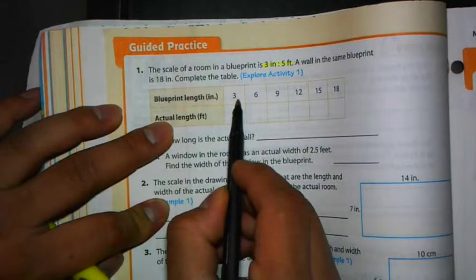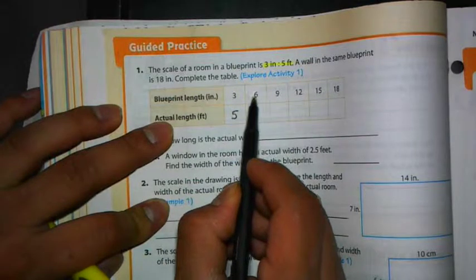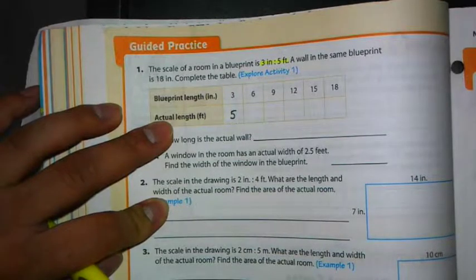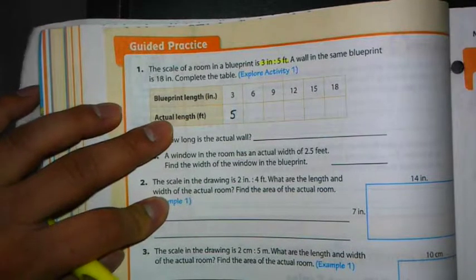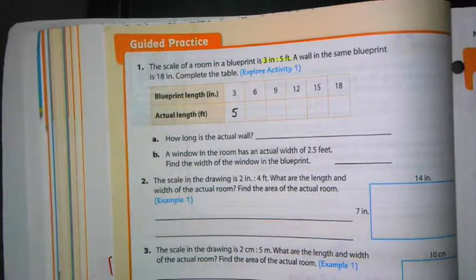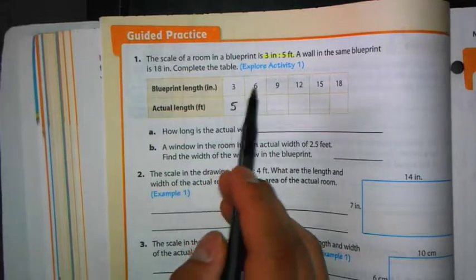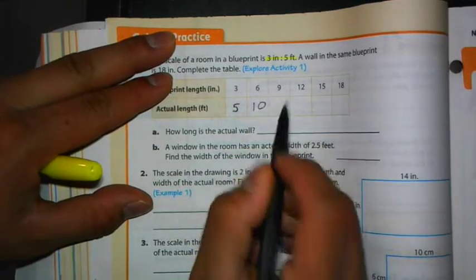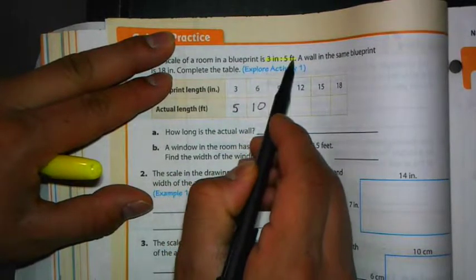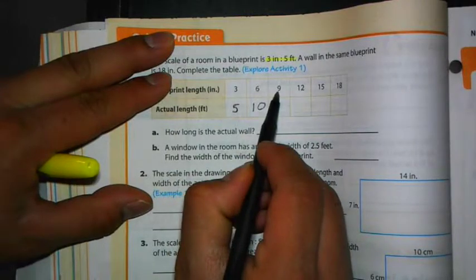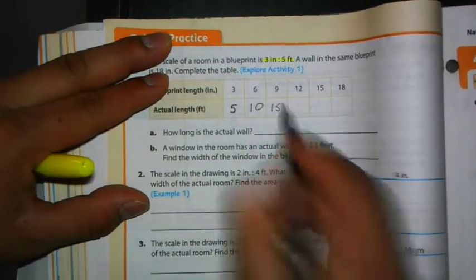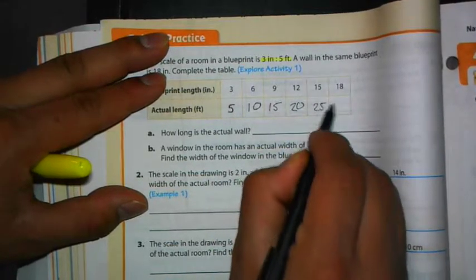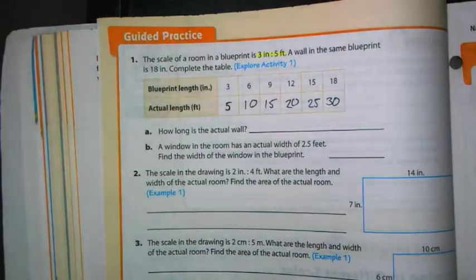So here, it's doubling, right? Or what's happening to the table? Okay, I'm going to add 3 inches up here, so then I'm going to add 5 feet down here, right? Because for every 3 inches, I'm adding 5 feet. So if I add 3 more inches over here, I'm going to add 5 feet over here. And I think you can see the pattern, right?